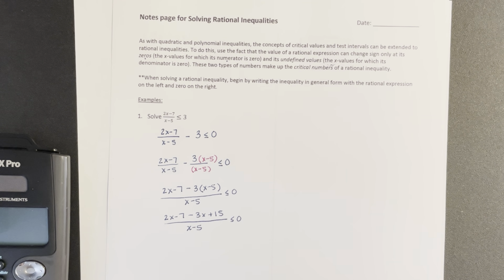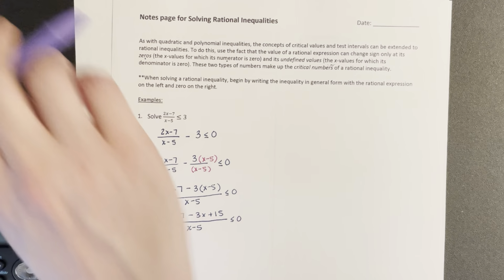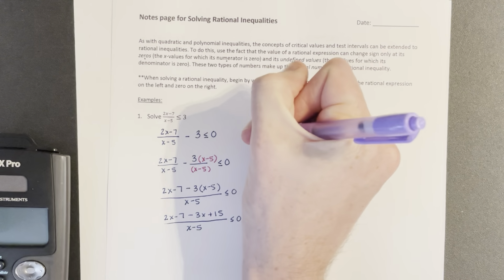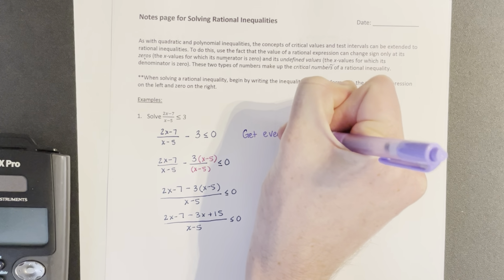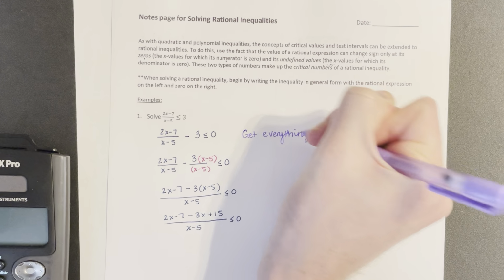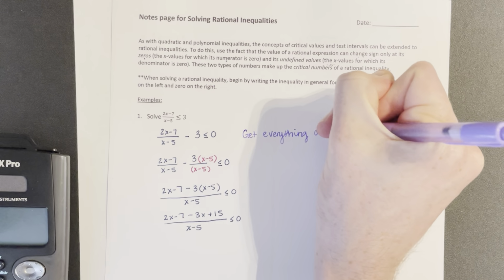So far, just to clarify, we started out by getting everything on the left, so we get everything on one side.